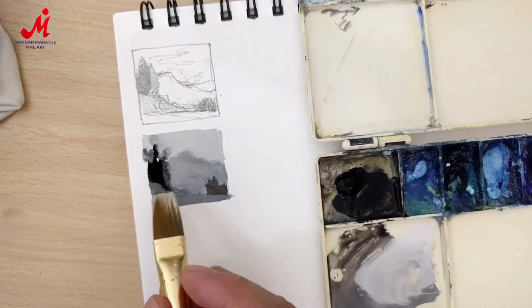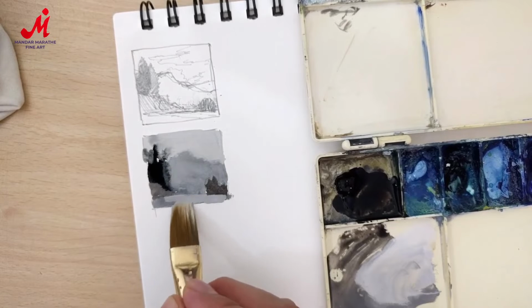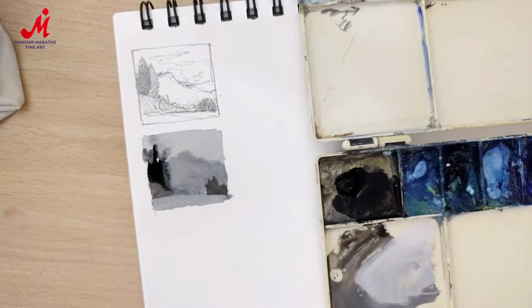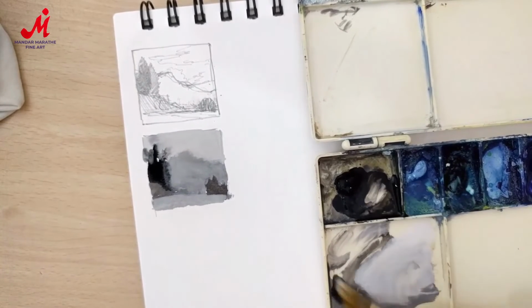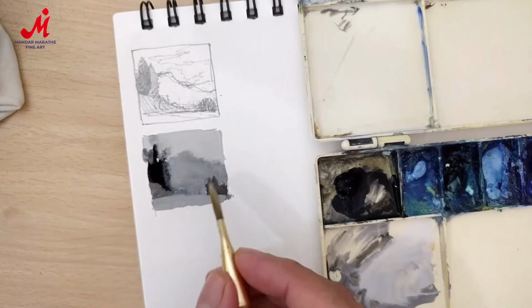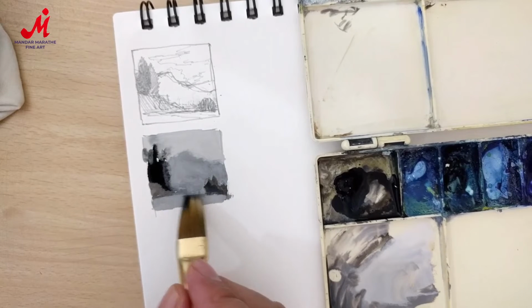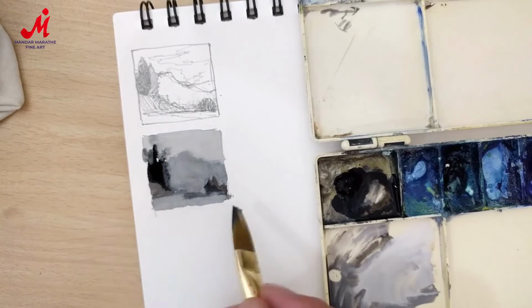And I'll use this lighter value here also. And this tree will cast a shadow like this, which is not parallel to the horizontal.